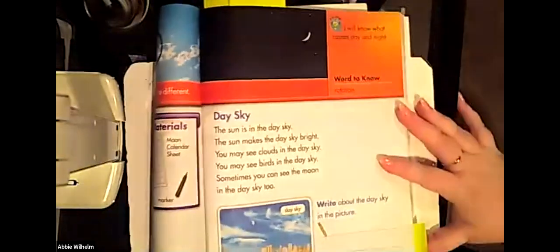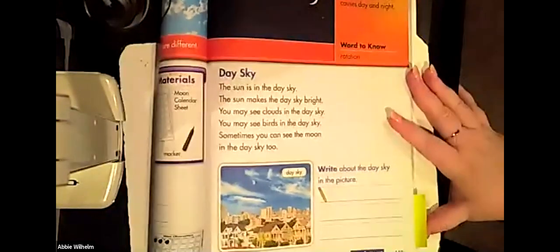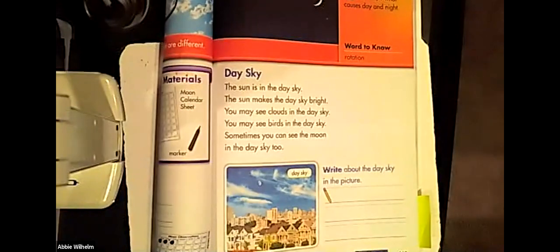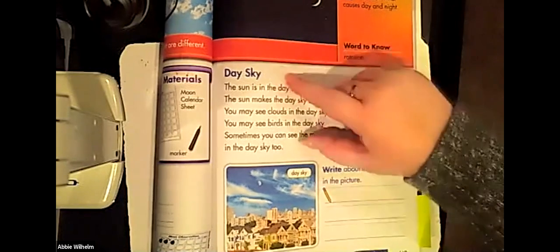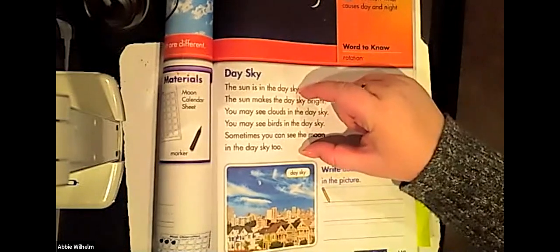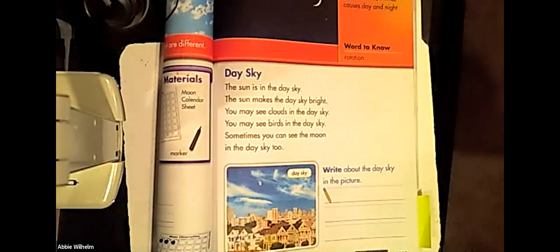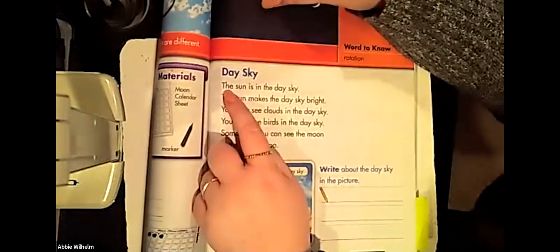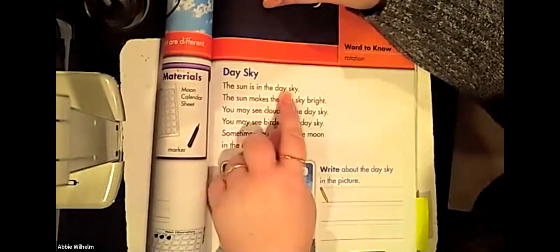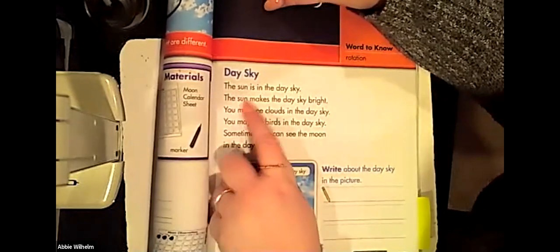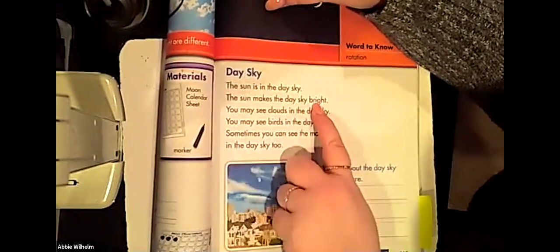Now today, because we're not at school, we're not gonna be able to do this page. So go ahead and just skip on over to the next page, 119, where it says day sky. Now that heading says day sky, so I'm going to imagine that we are going to be learning all about the sky during the day in this section. So get those pointer fingers ready, and do your best to read along with me at home. All right, here we go. The sun is in the day sky. The sun makes the day sky bright.